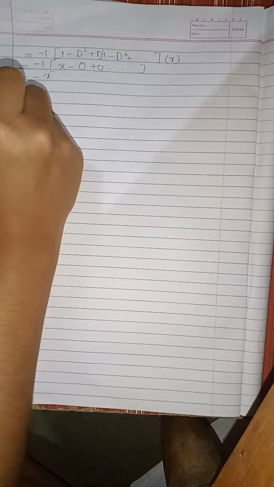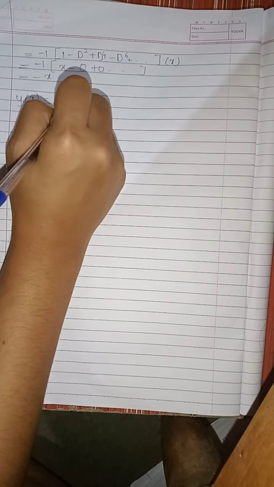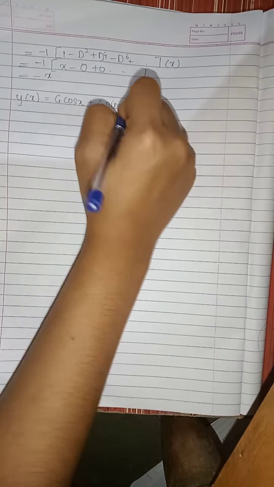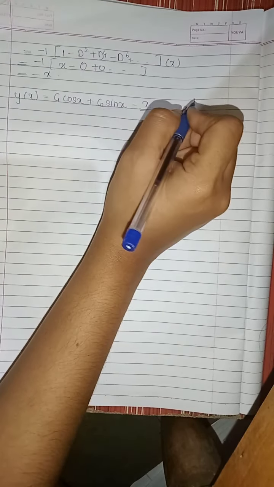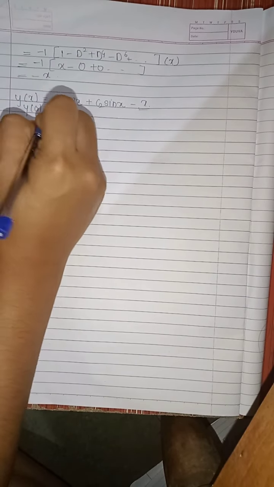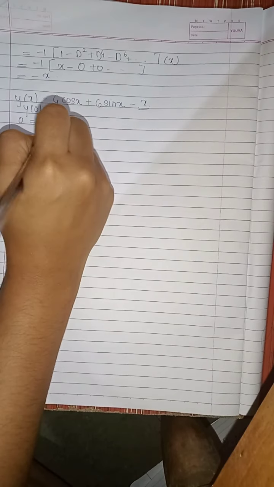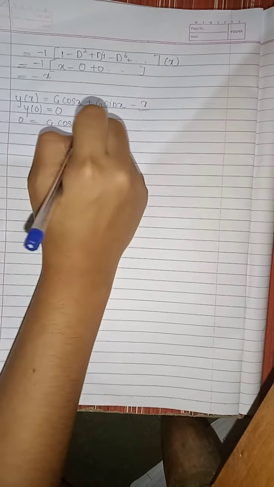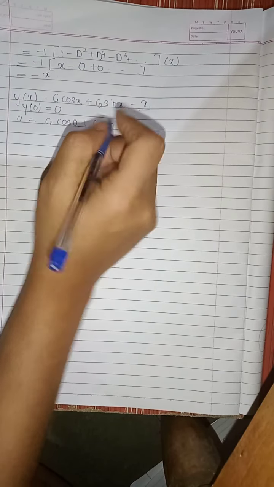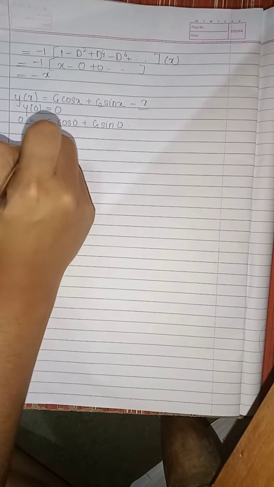So now y of x is C1 cos x plus C2 sin x minus x, that's the general solution. Now if you consider y of 0 as 0, then 0 equals C1 cos 0 plus C2 sin 0. Cos 0 is 1, so C1 will be equal to 0.